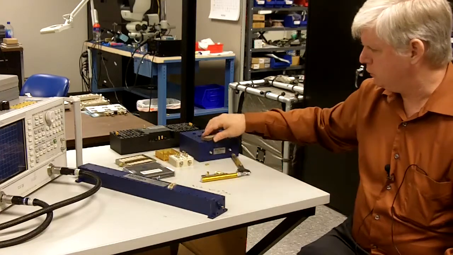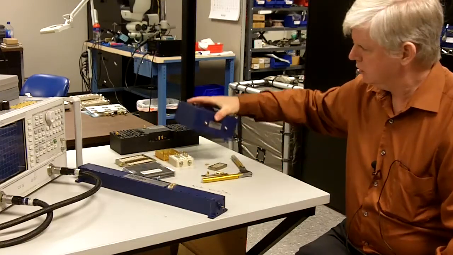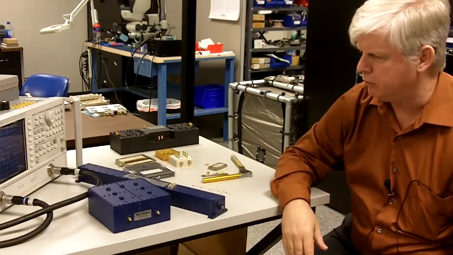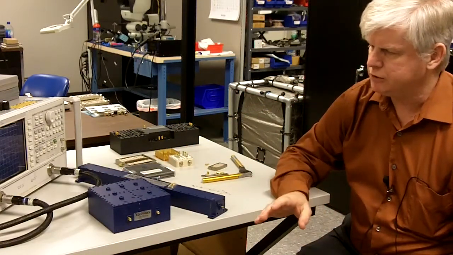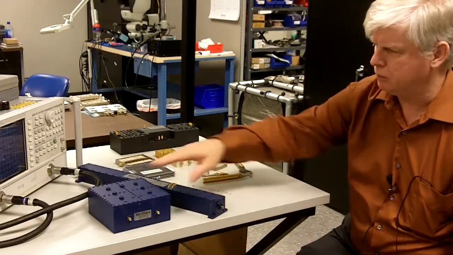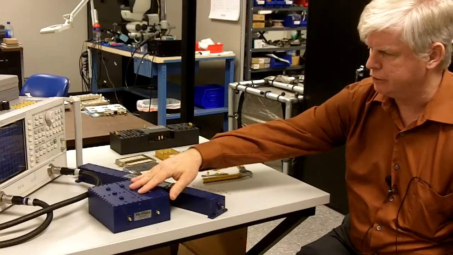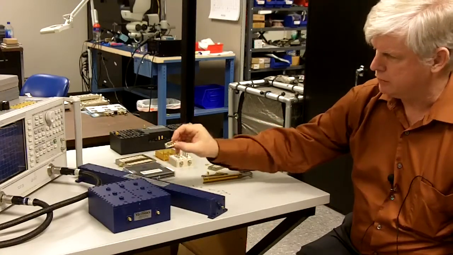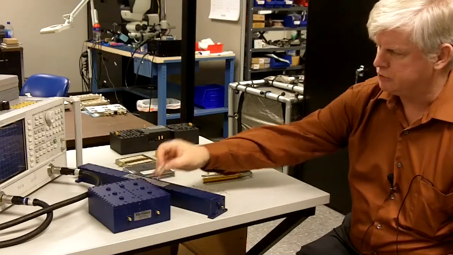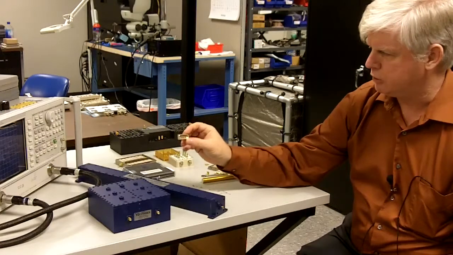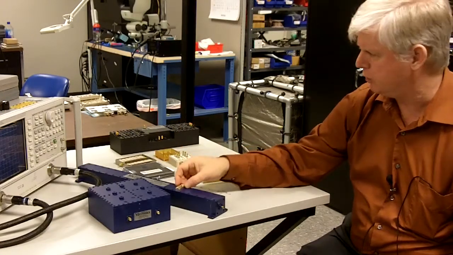Another example of a filter that has great performance would be this cavity filter. This one operates at 900 megahertz. It's narrow bandwidth. The insertion loss characteristics and the power handling characteristics of this are phenomenal. They're very, very good. Again, a bandpass filter like this could be designed with these same specifications. It's just that it's going to have a higher insertion loss, lower power handling, not quite the same performance.